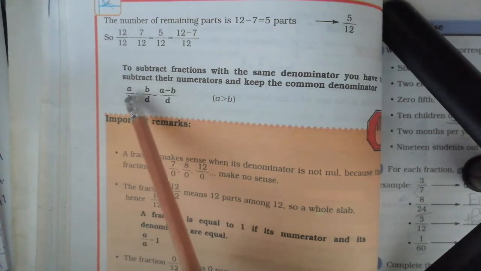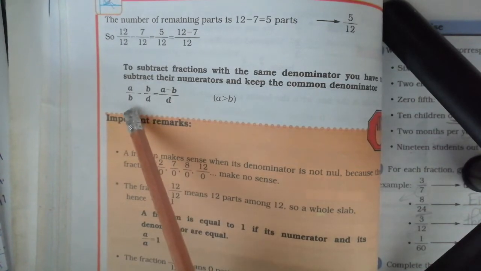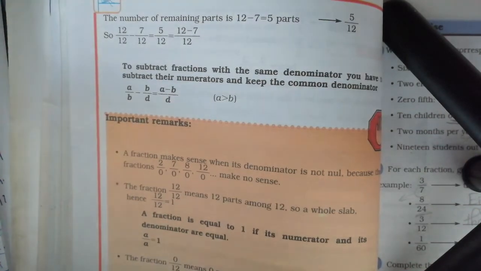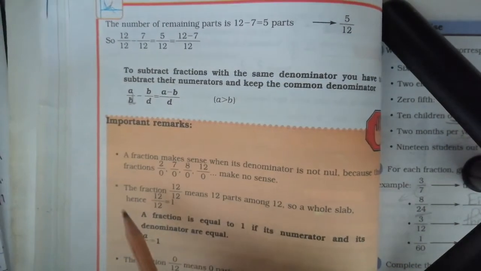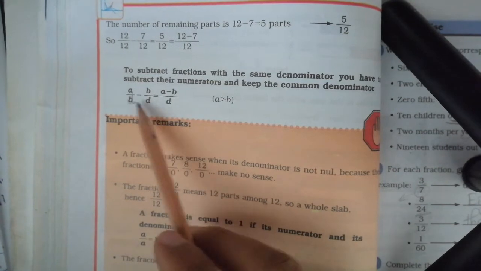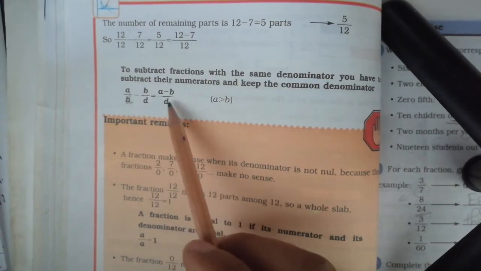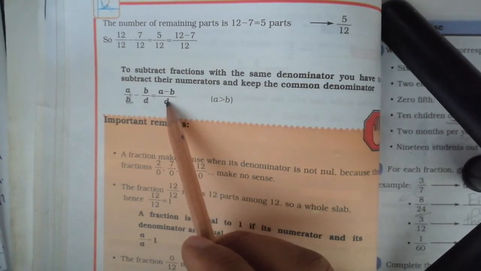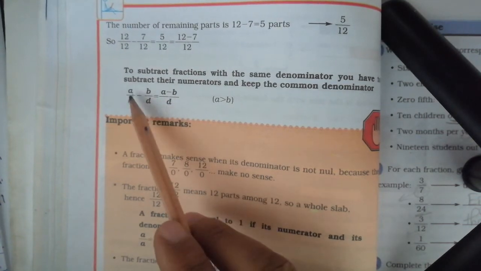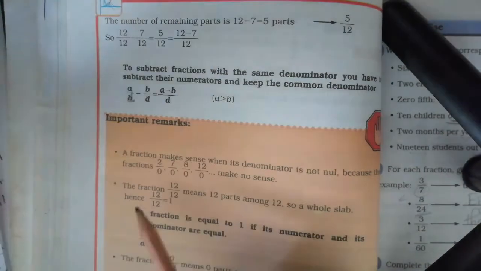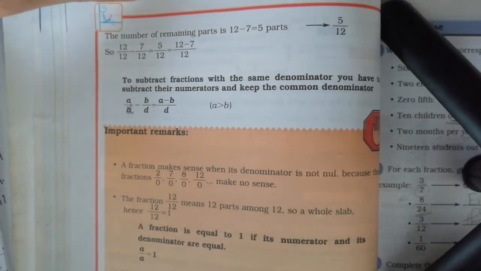مثل هون عندنا a over d minus b over d. The two fractions have the same denominator d. We put d in the denominator and we subtract the two numerators, a minus b.